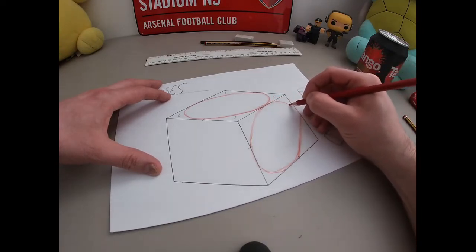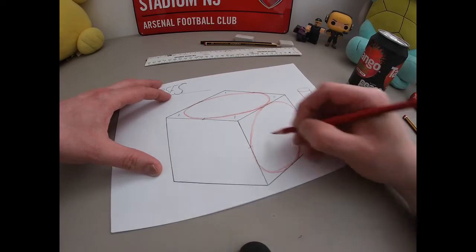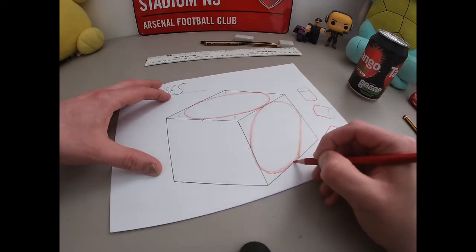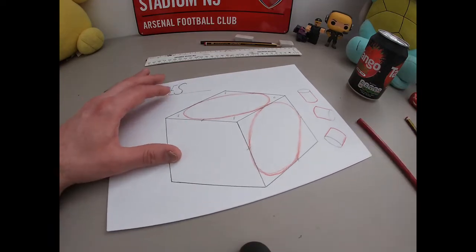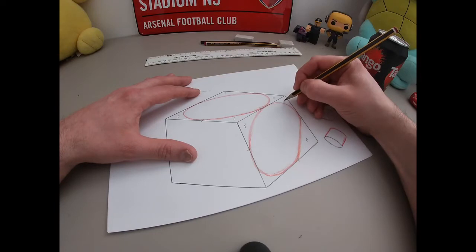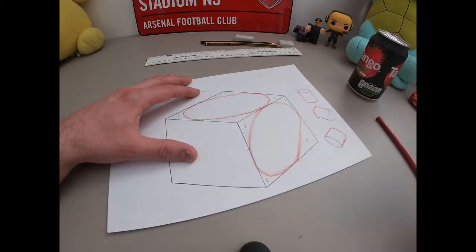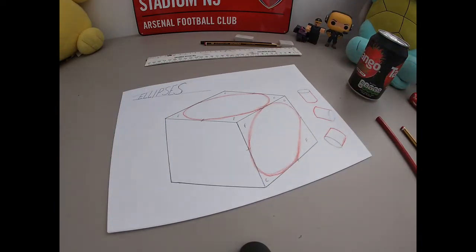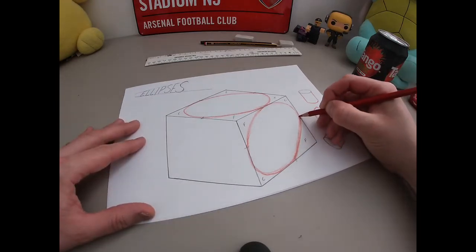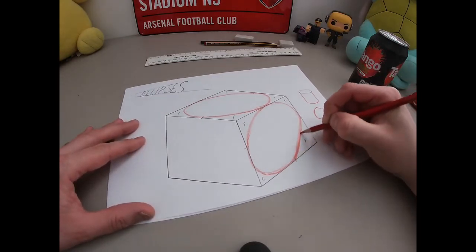When you're happy, go over it a bit darker, like so. So we've got flat here, bulging out the sides, curvy and curvy. It needs to be a bit more curved there.